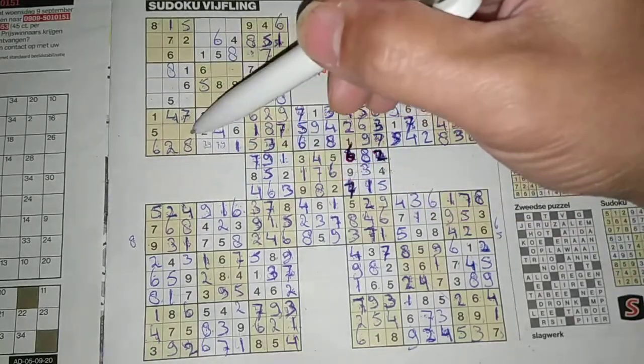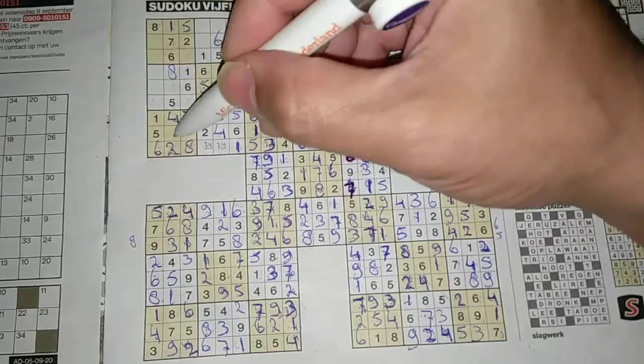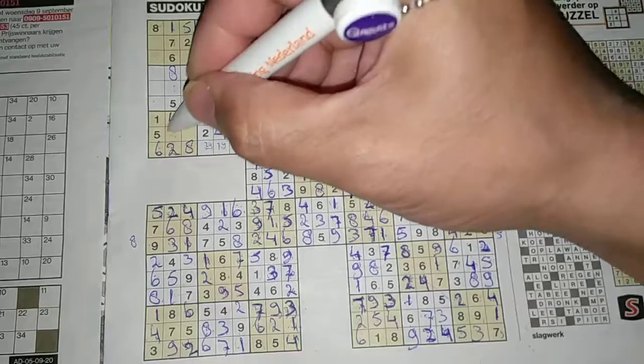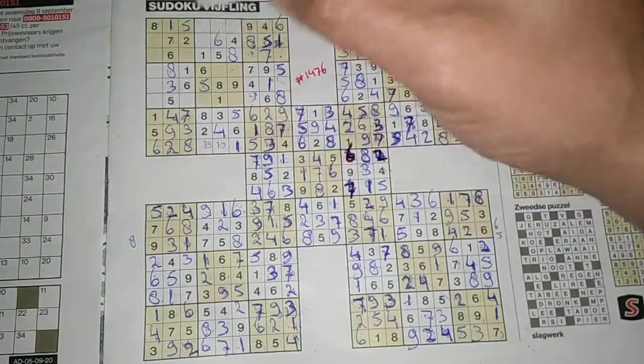2 boxes left. 3 and the 9. We have a 9 here, no 9 there. 9 should be here, and the 3 goes there. 1 box left in this big square for the number 3.